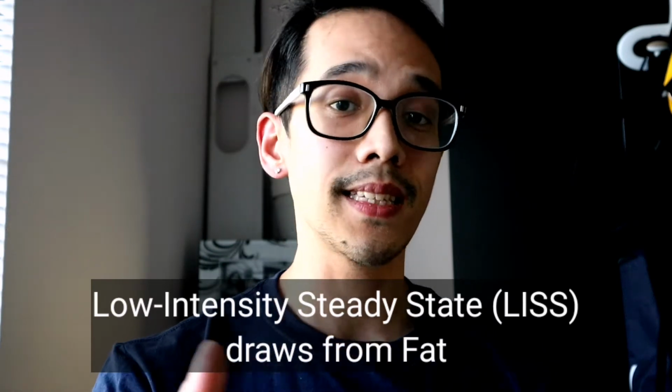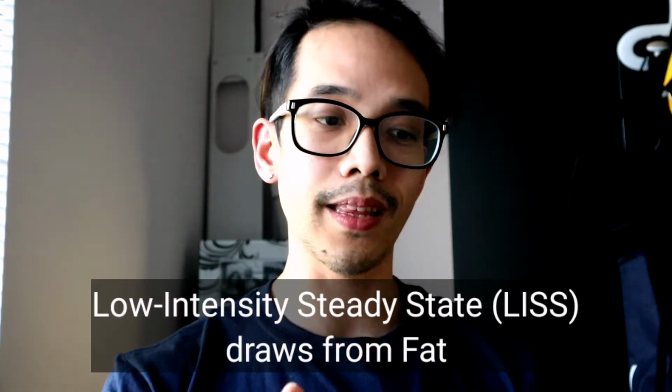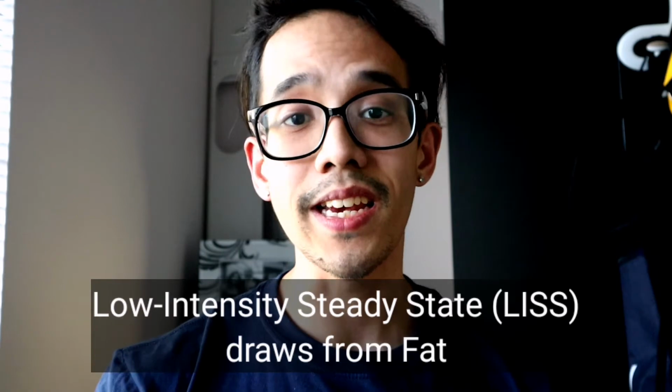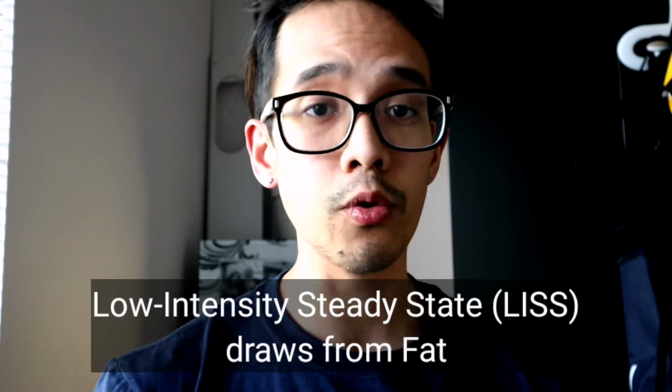So not fat cells, but fat in grams, like your intake of fat as a macronutrient. It's all about manipulating your sources of nutrition, your body's way of metabolizing things at certain times.